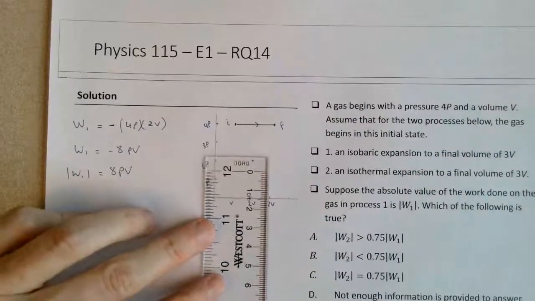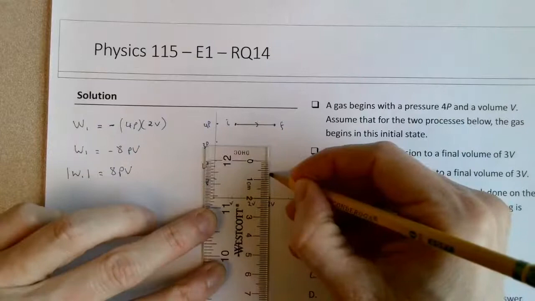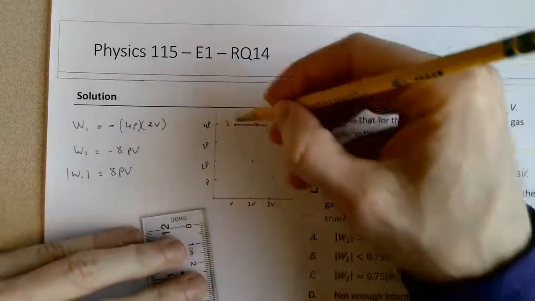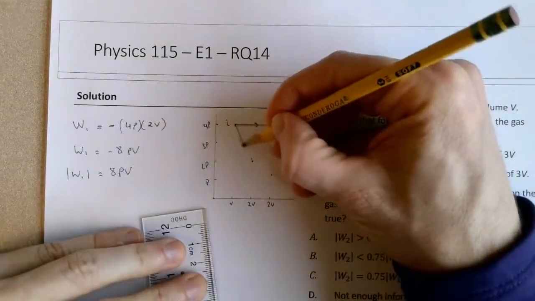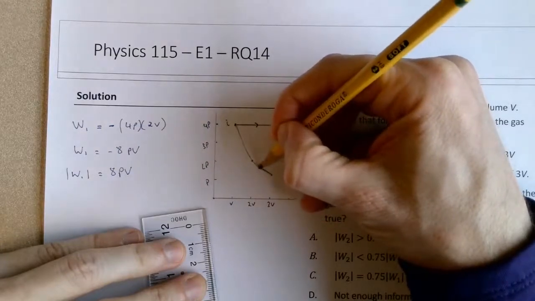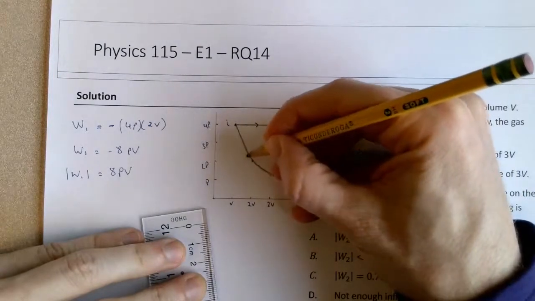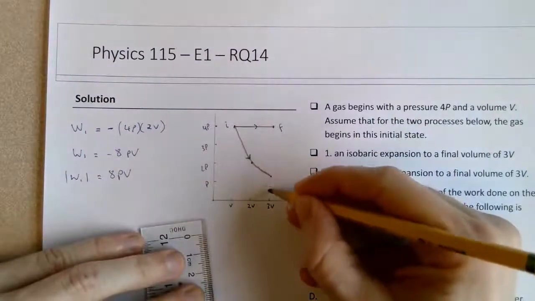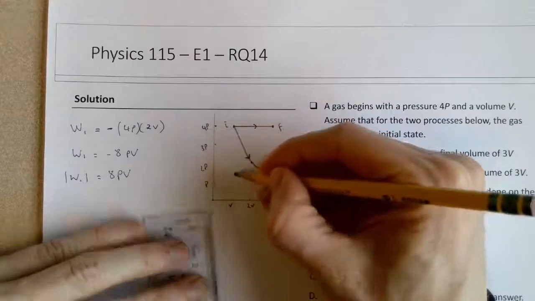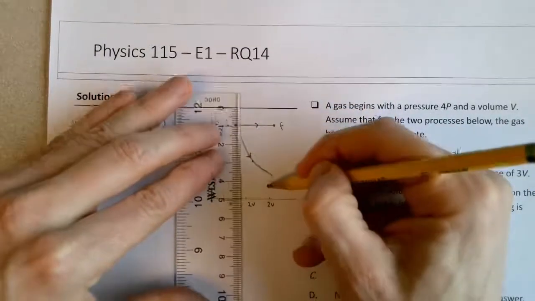At 3V it would then be 1 1/3 P, so right here. So that's sort of our isobaric expansion. Sorry, isothermal expansion. Okay, draw these dotted lines here.